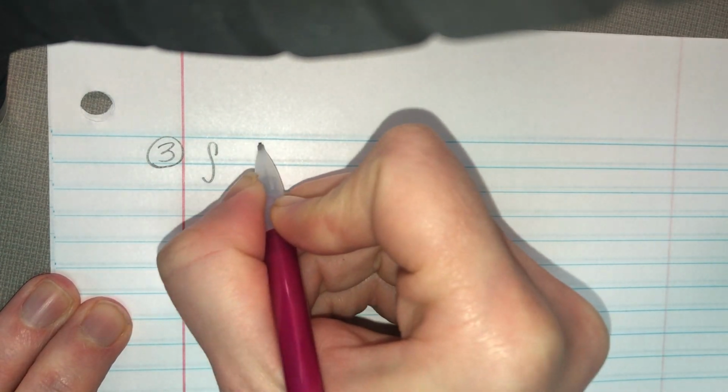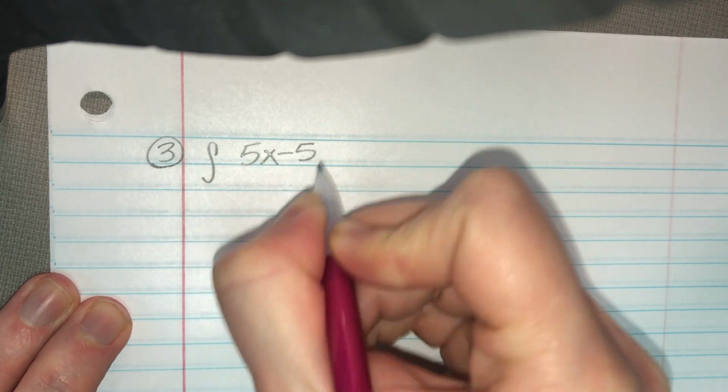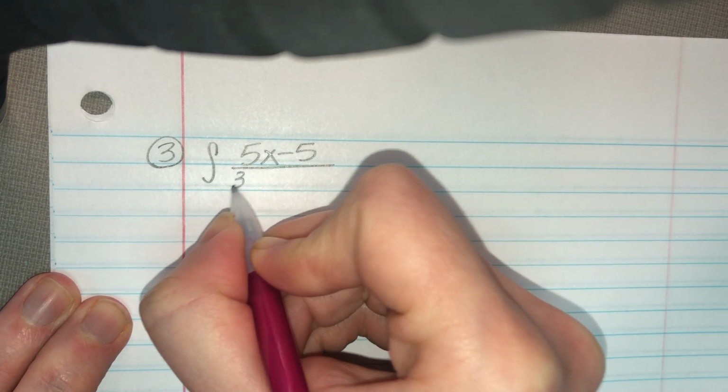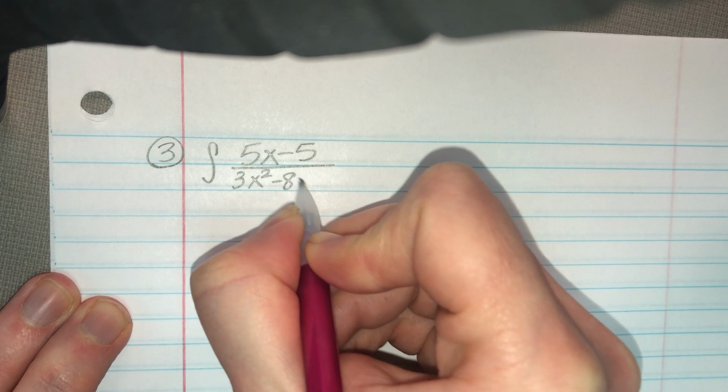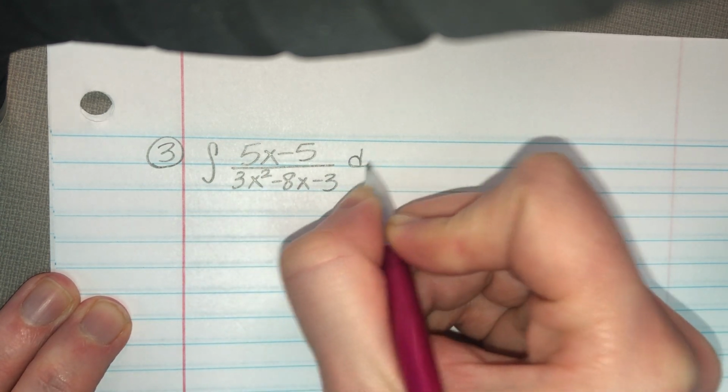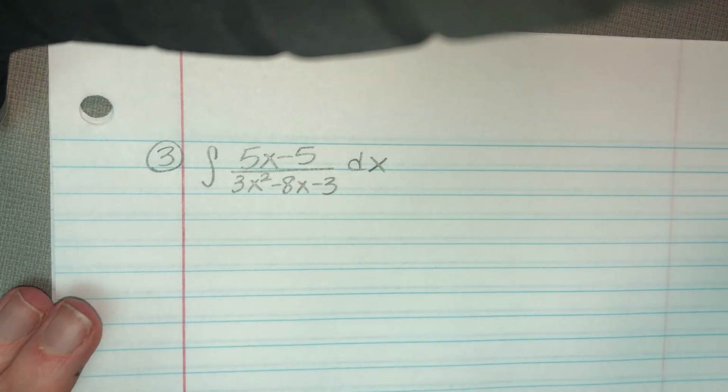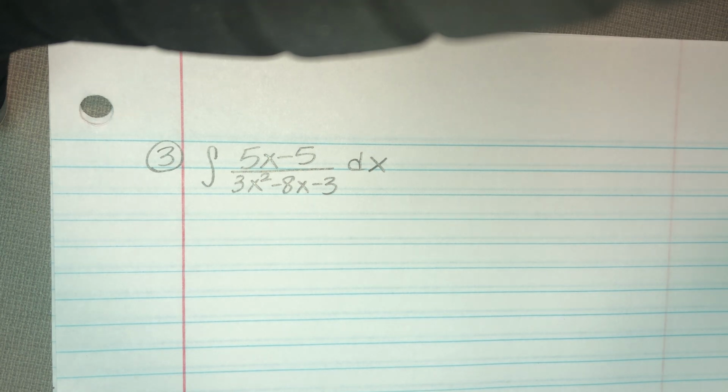So number 3. Integral of 5x minus 5 over 3x squared minus 8x minus 3 dx. All right. Let's check those degrees. The degree of the numerator is 1. The degree of the denominator is 2. So we do not have the situation where we have the larger degree on top. So we can skip step 1. No long division required here.